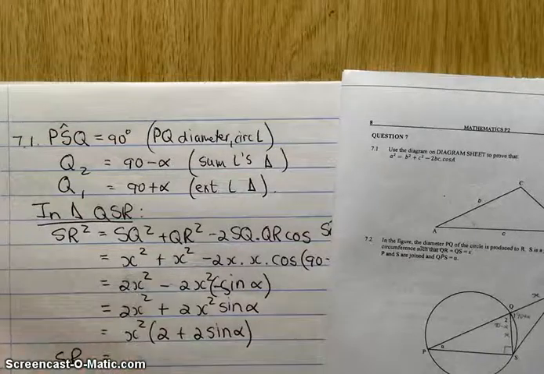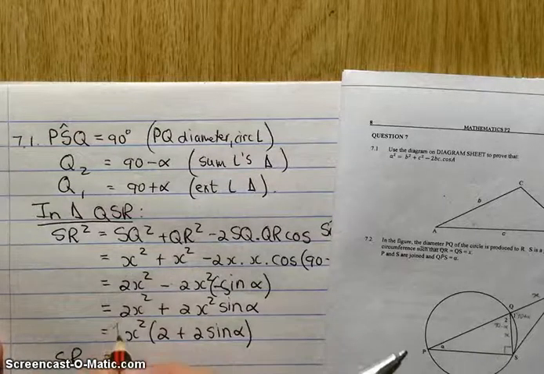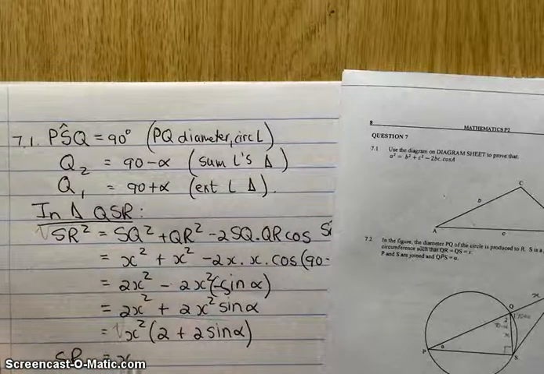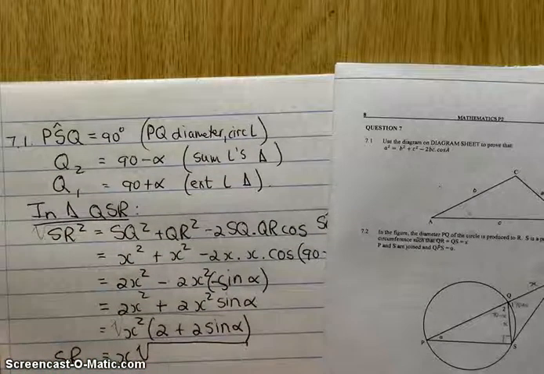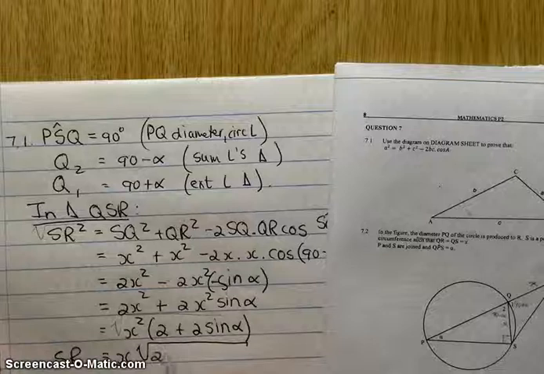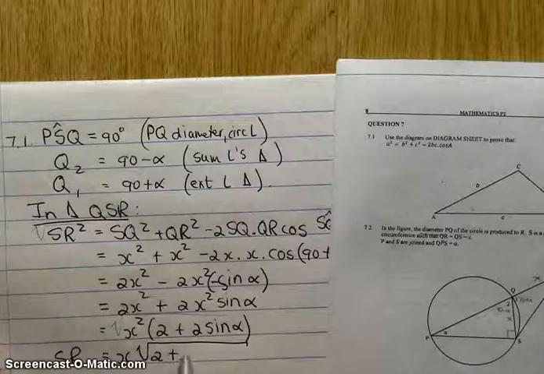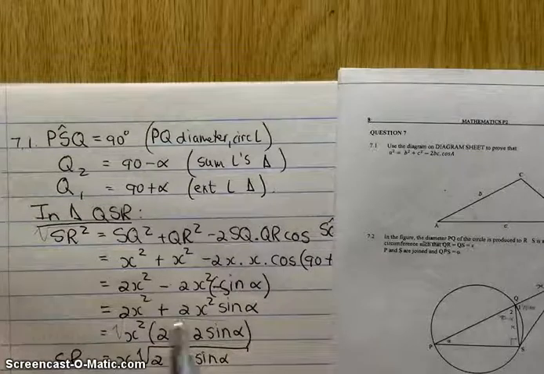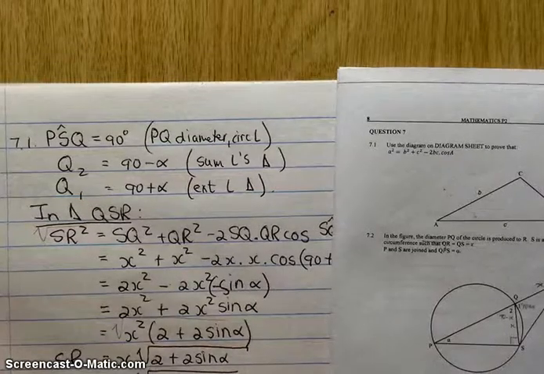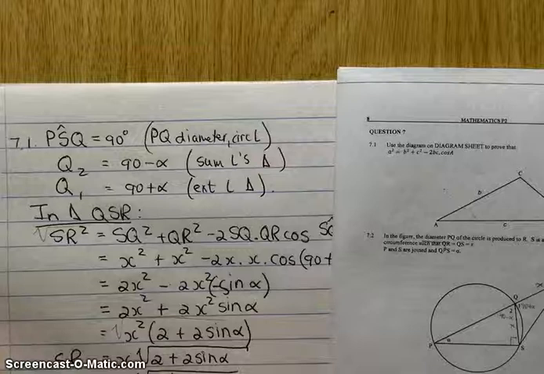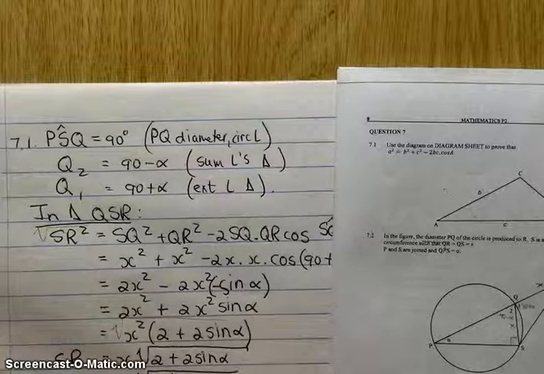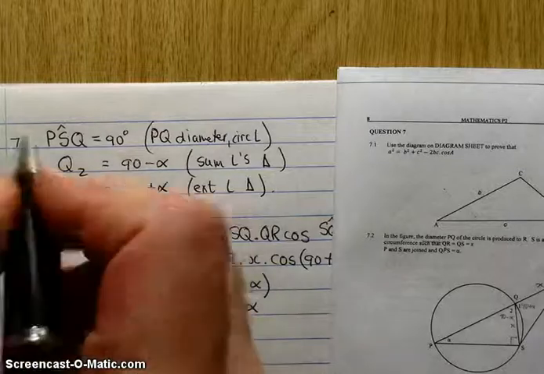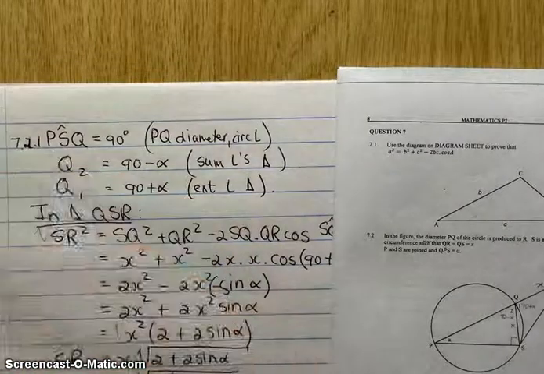So it will be x root, and now 2 can come out as a common factor inside. But they want the 2 to be out, so it is x root 2 out as a common factor, 1 plus sine alpha. And that is 7.2.1. Sorry, my number was wrong in the beginning.